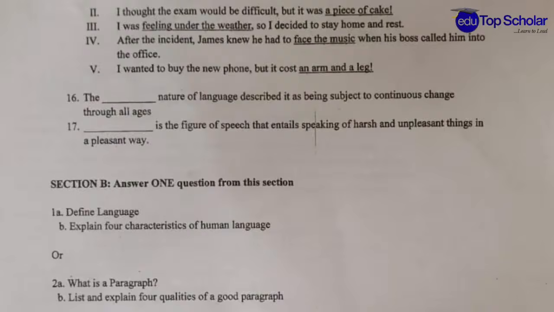Okay, the answer to that one is that the person is not feeling fine. The person is not feeling well. When you say you are feeling under the weather, it means you are not feeling fine. You are feeling sick. That is the meaning. So, to be under the weather is to feel sick. Now, all right, number 4.